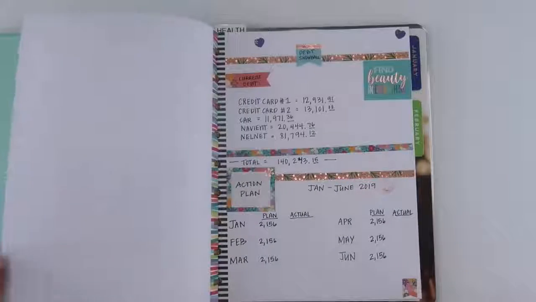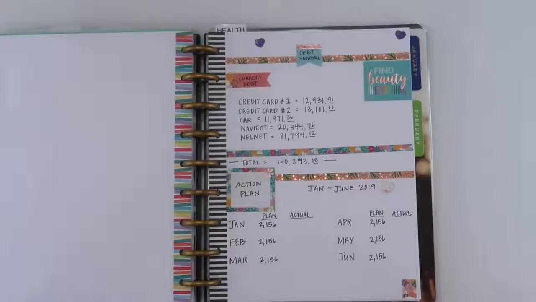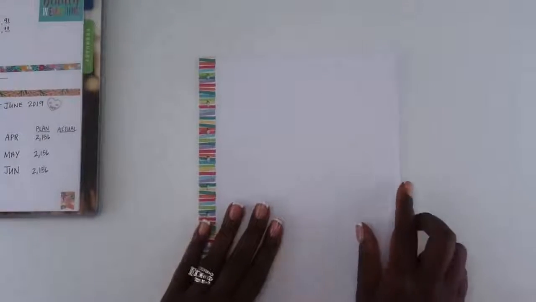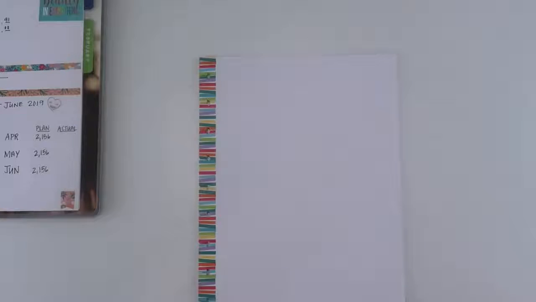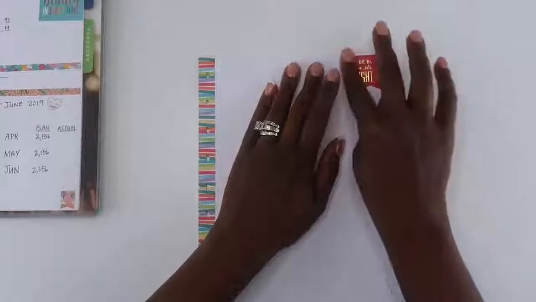Also, when you're adding your goals, make sure that you're very specific. As you can see, I have an action plan of how we're going to decrease our debt. At the top here, I have an overall overview of all of our debt, and then I have an action plan of what I want to do until June 2019. It's a great idea to write down your goals, but it's even better to have an action plan attached to those goals.